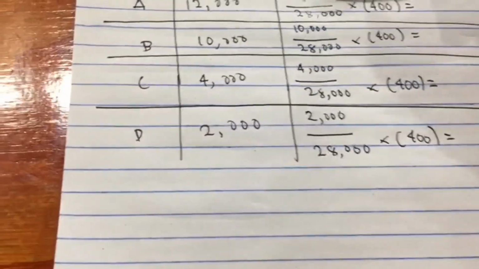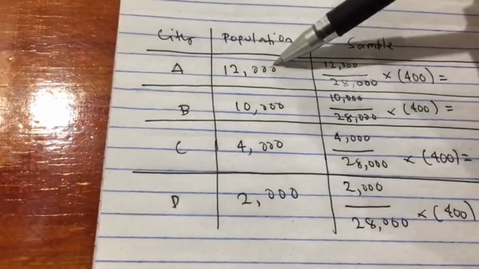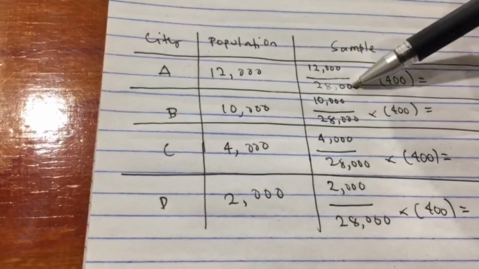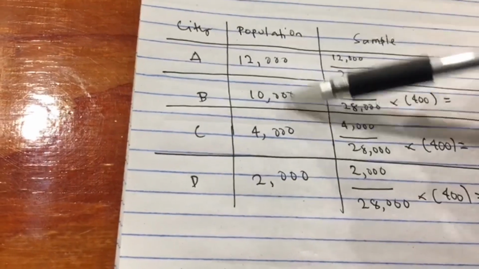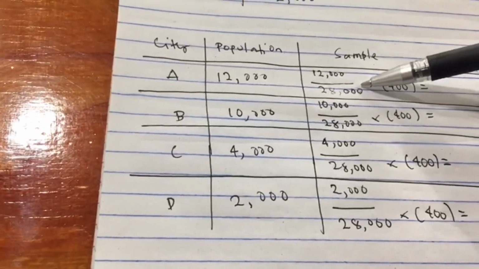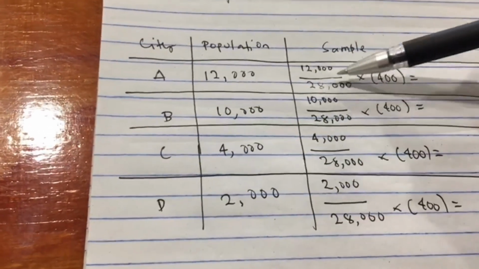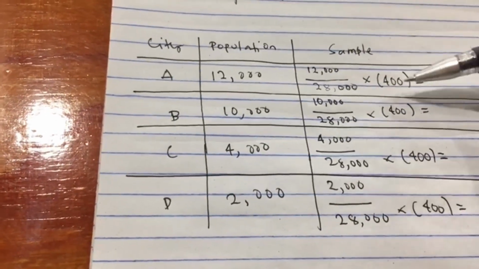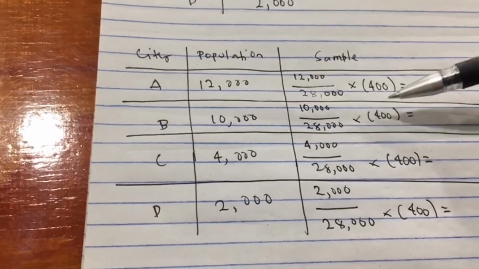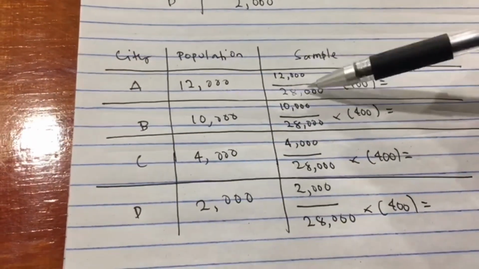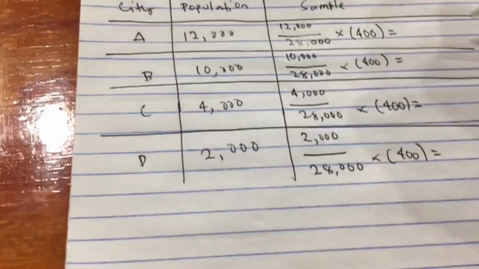Okay, first, ilalagay natin dito yung 12,000, ang population ng City A, as indicated here. Itong 28,000 is the summation of all of these cities. So, kapag i-add mo siya lahat, there are 28,000 students. So, ang gagawin natin is itong 12,000, i-divide natin siya sa 28,000, and then, kapag may sagot na, i-times natin siya sa 400 students na kailangan natin, ang goal natin kunin from 4 of these different cities. So, 12,000 divided by 28,000 times 400 is 171.